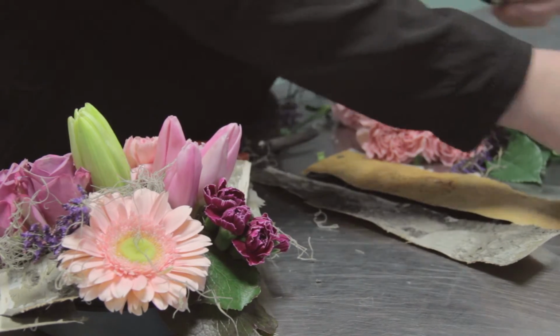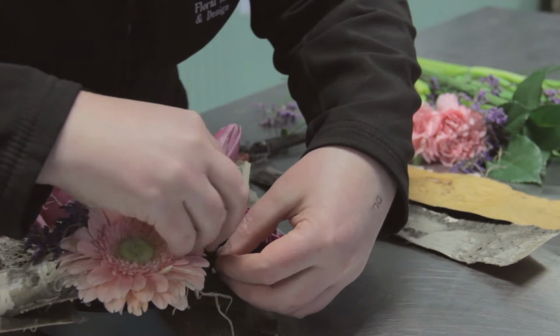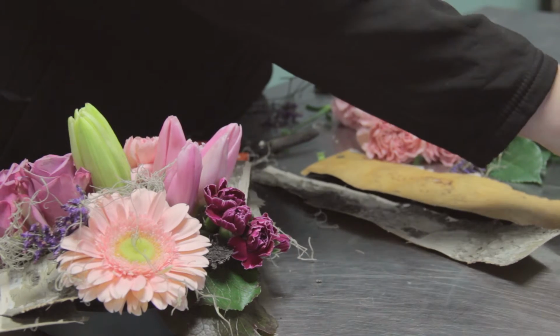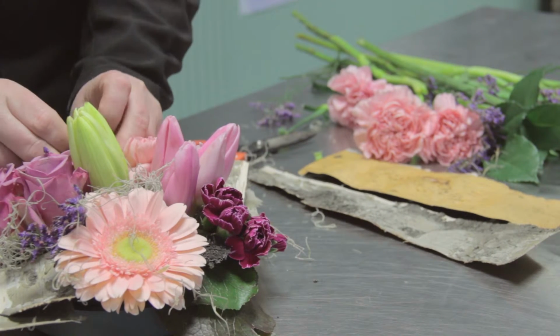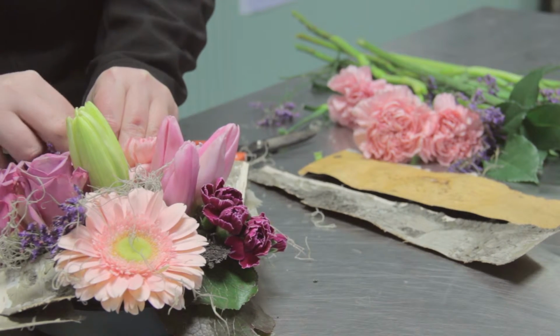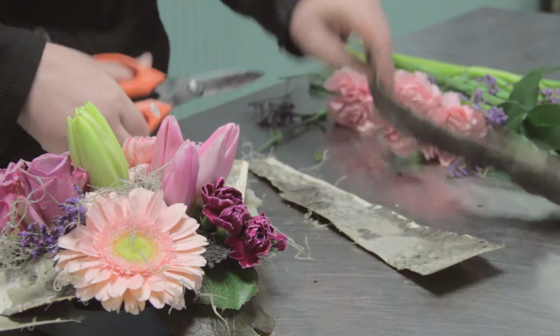I'm just going to finish off finally with a little bit more of the moss to give another texture, pinning it on.